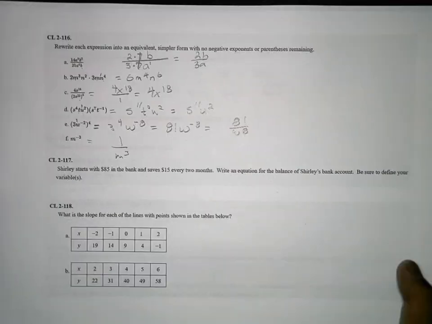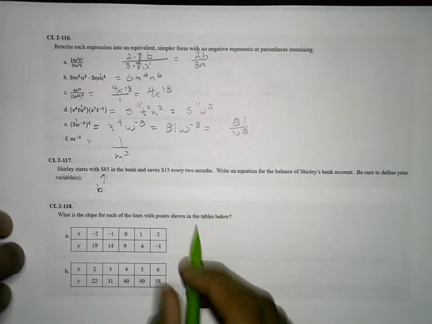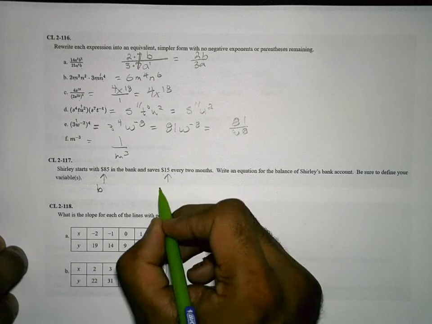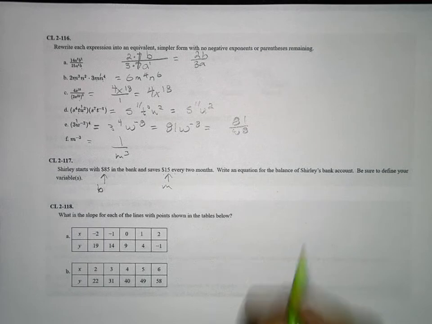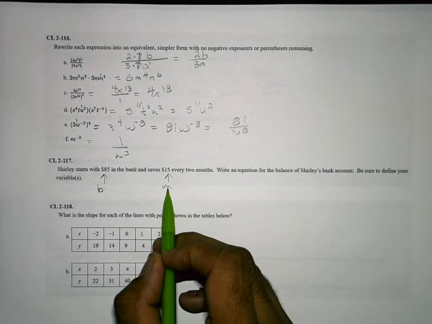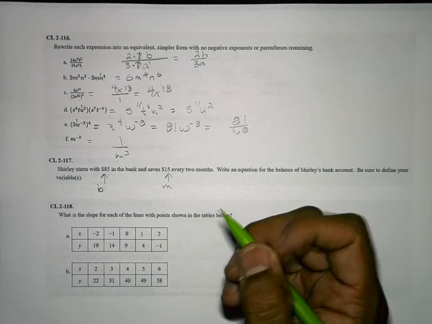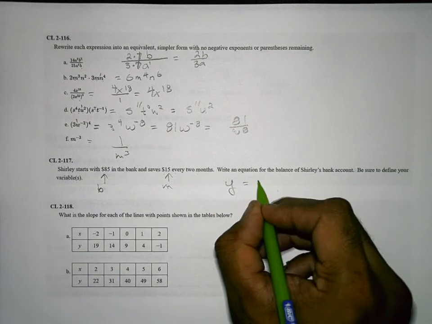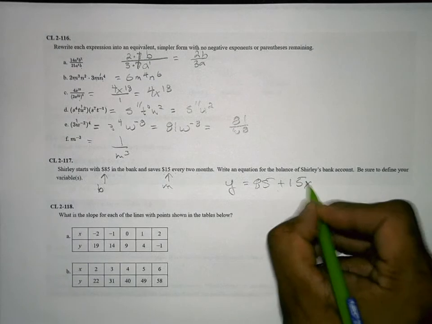All right, look at the next one here. Shirley starts with $85 in the bank. So she starts with that. So that's my B. And saves $15 every month. That is my rate of change. Write an equation for the balance. Be sure to define. Okay, so I'm saying m is the slope and b is the starting amount. Okay, so we're looking at y equals 85 plus 15x.